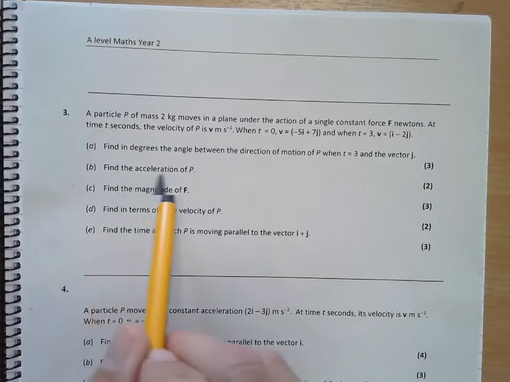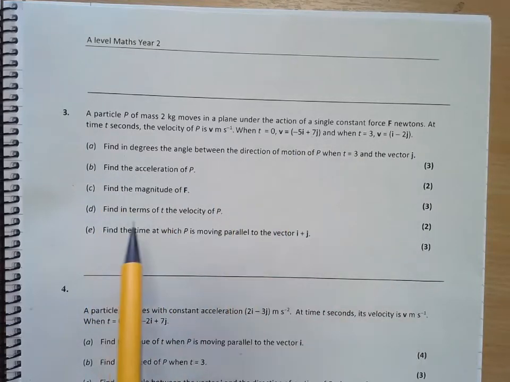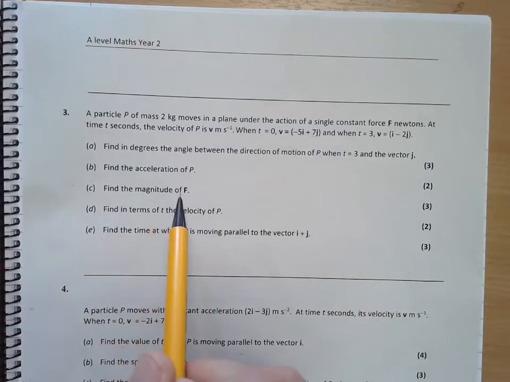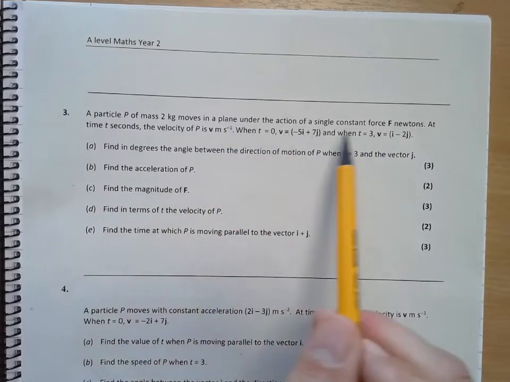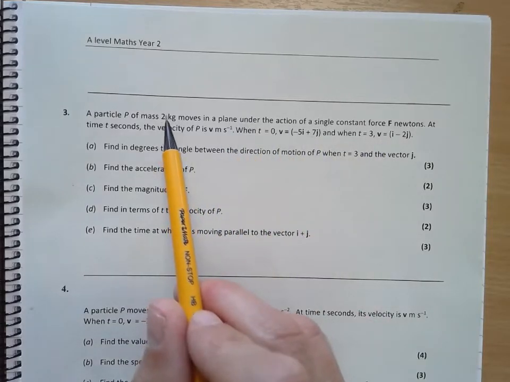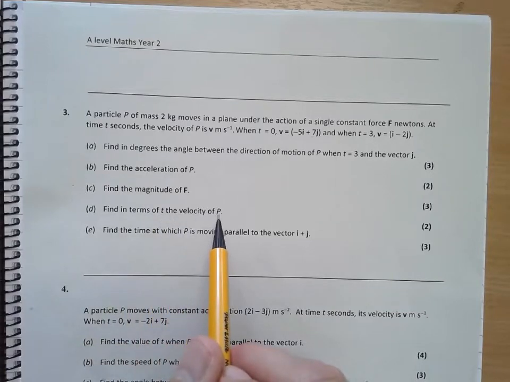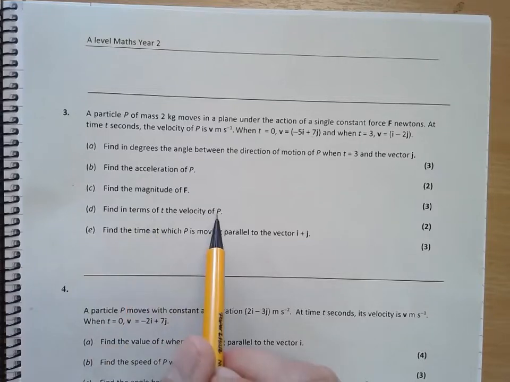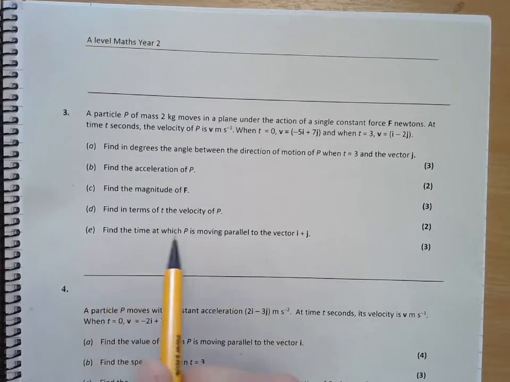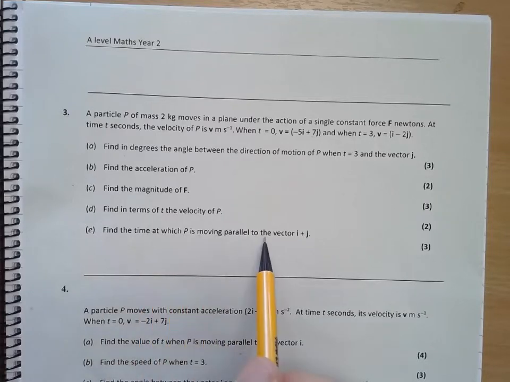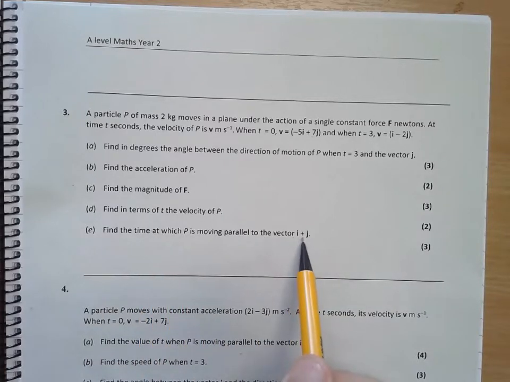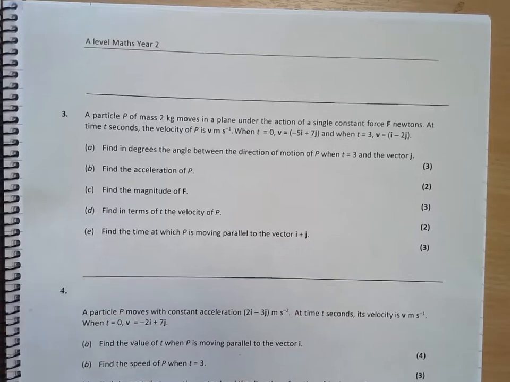Find the acceleration, which is the change in these velocities, then the magnitude of F, which is acceleration times mass. Find in terms of t the velocity of P. So we're going to use acceleration as the change in velocity divided by time, and then find the time at which P is moving parallel to the vector i plus j. So we'll have a look at that one last.